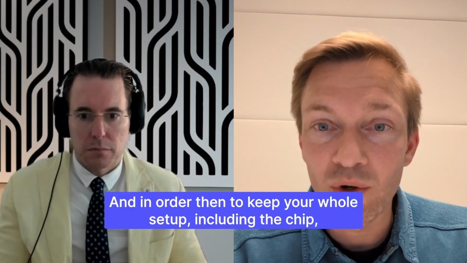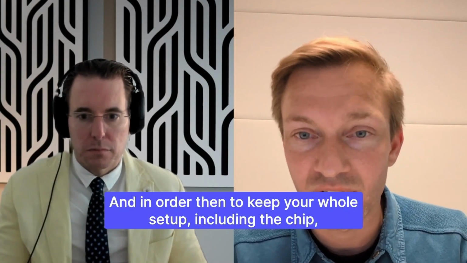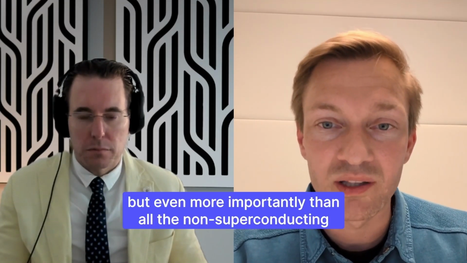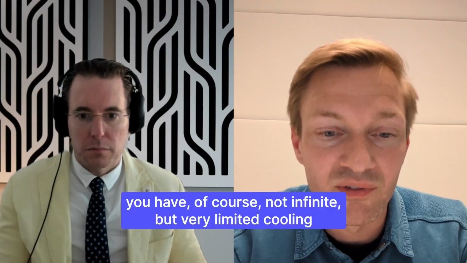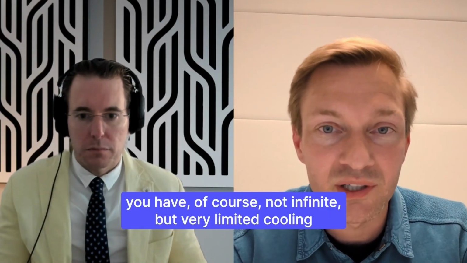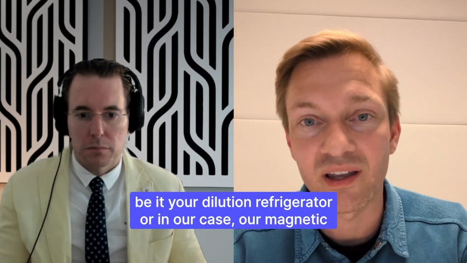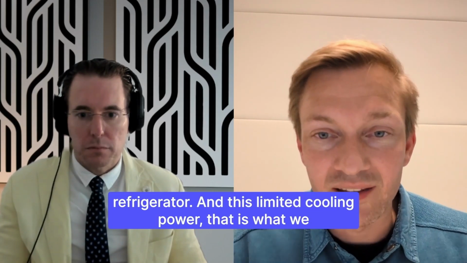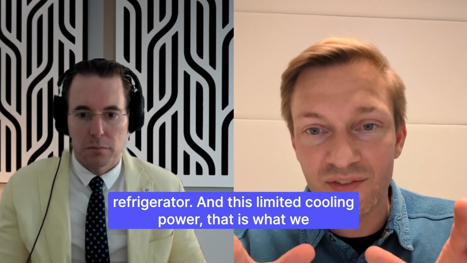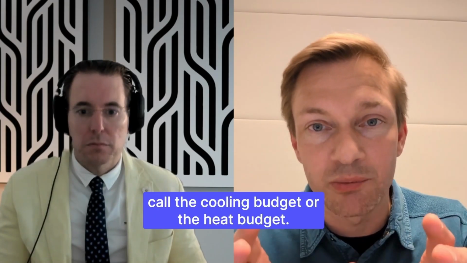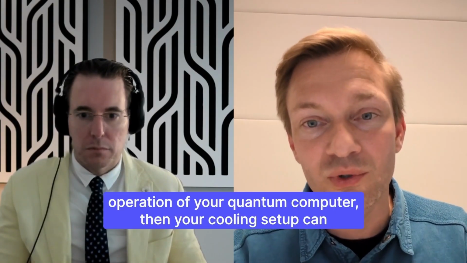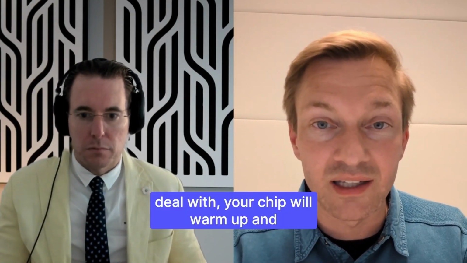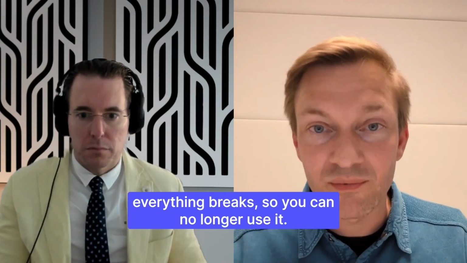And in order then to keep your whole setup cold, including the chip, but even more importantly all the non-superconducting components that are used to read out and control the chip, you have, of course, not infinite, but very limited cooling power provided through your refrigerator, be it your dilution refrigerator or, in our case, our magnetic refrigerator. And this limited cooling power is what we call the cooling budget or the heat budget. So once you introduce more heat through your lines, through the operation of your quantum computer, than your cooling setup can deal with, your chip will warm up and everything breaks. So you can no longer use it.